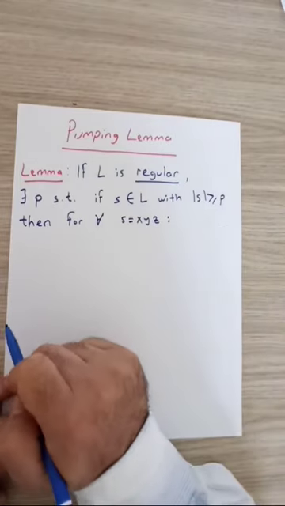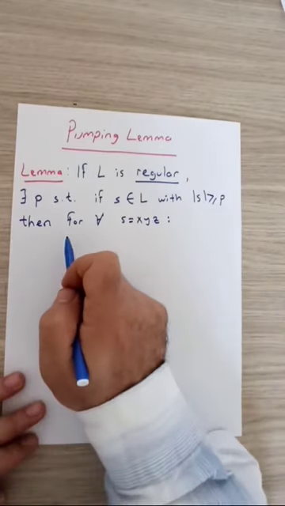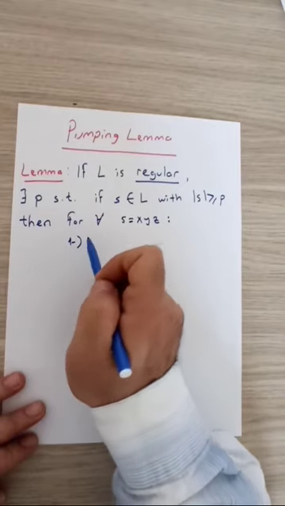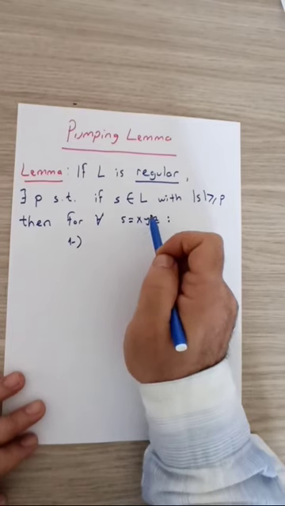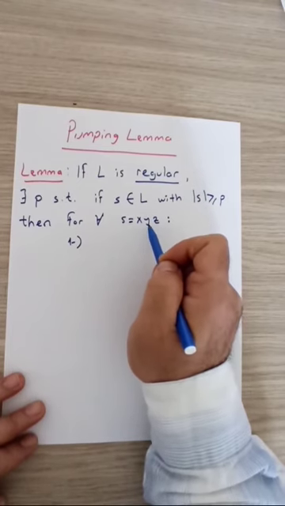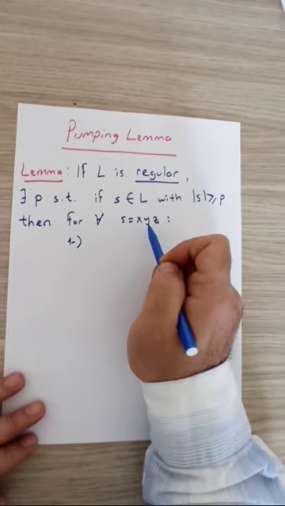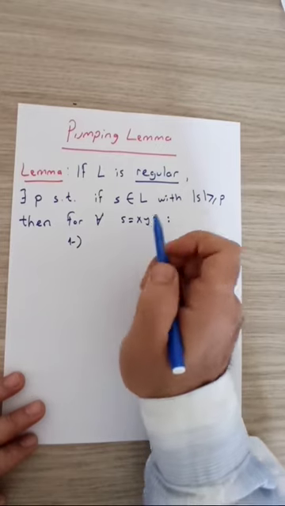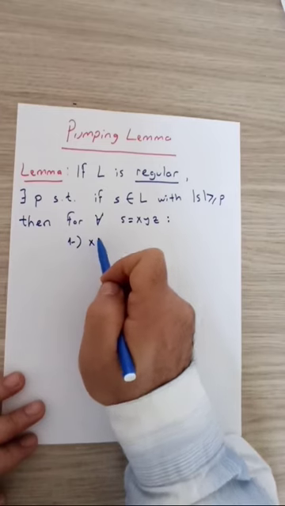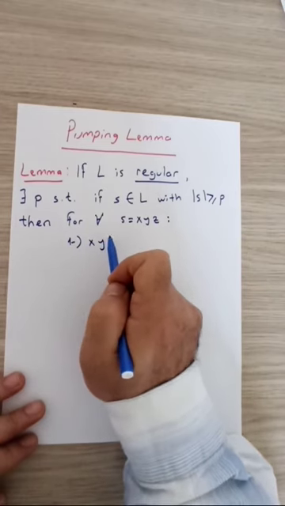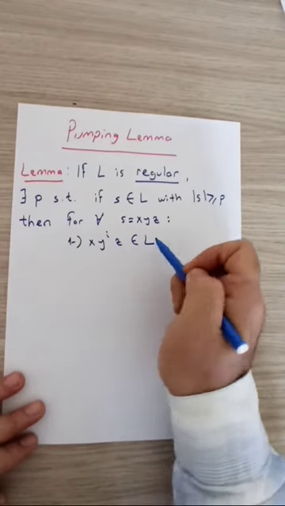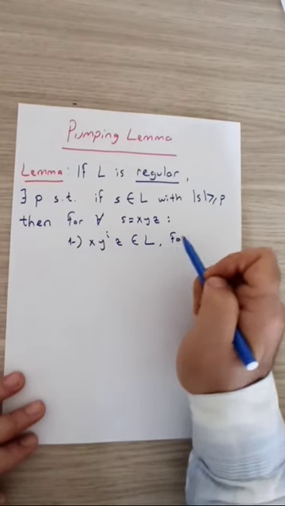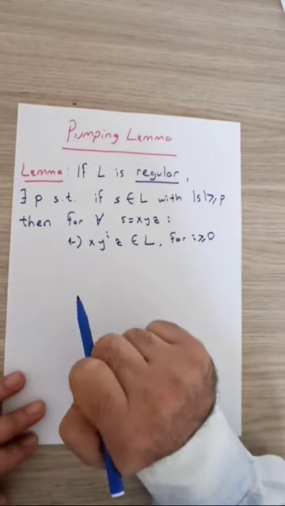We have to have 3 conditions that are satisfied. 1, consider this middle substring y. We should be able to pump this substring y as many times as we want and still remain in the language. Or in other words, the new string x y^i z should be in the language L for all i greater than or equal to 0.